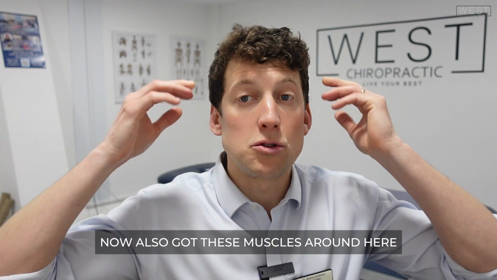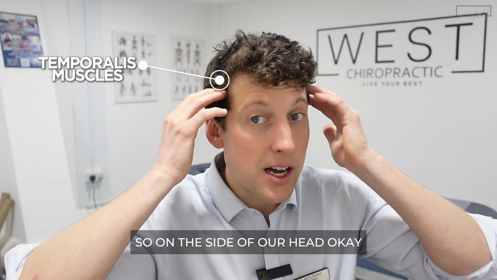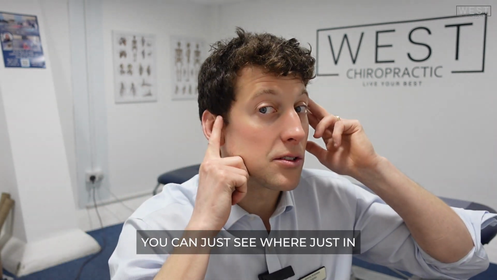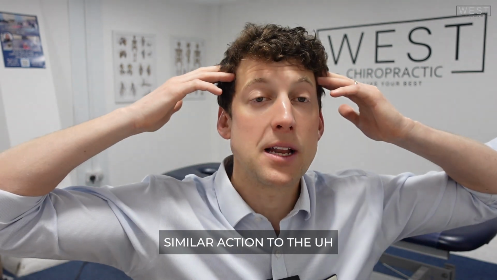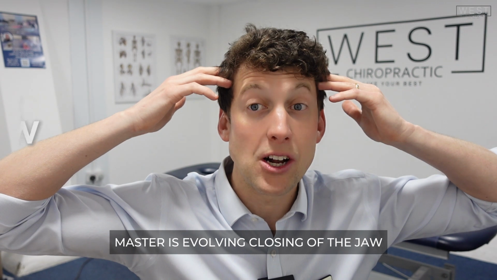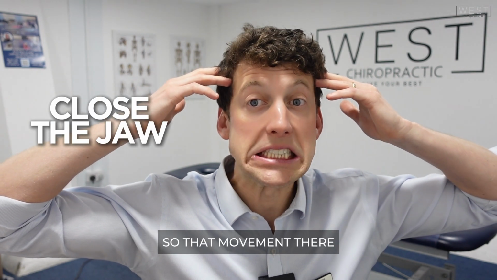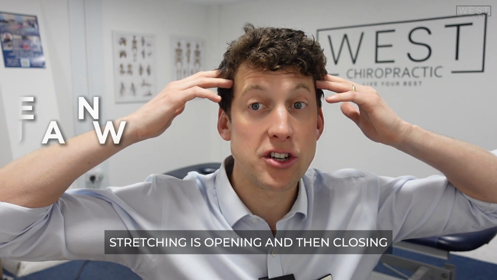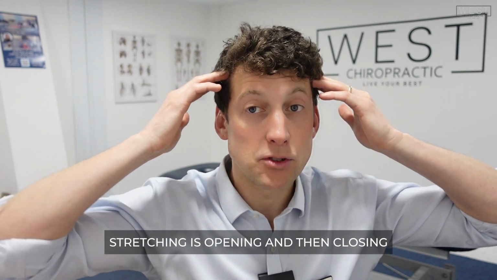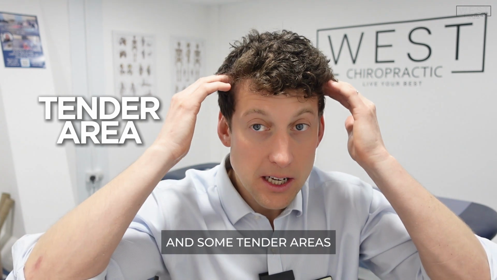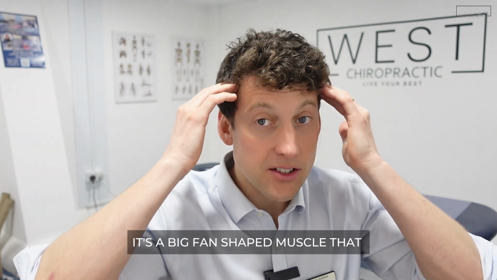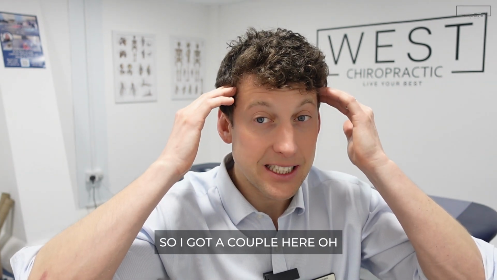All right, now also we've got these muscles around here. So on the side of our head, okay, you can just see where, just in front of the ear, just up here, this is called the temporalis muscle. And again, similar action to the masseter is involved in closing of the jaw. So that movement there, stretching is opening and then closing. So you can find some soft spots here and some tender areas, and it's a big fan-shaped muscle that runs along the skull. So I've got a couple here.